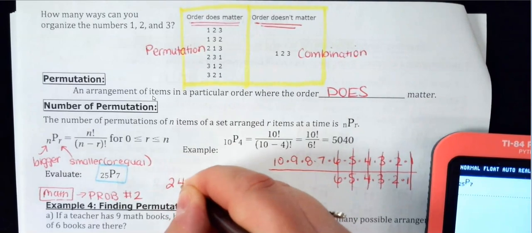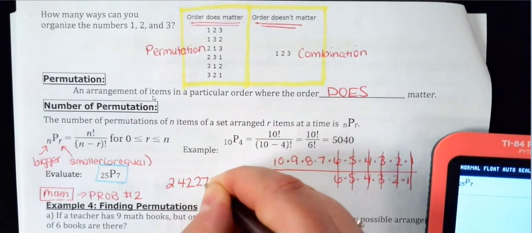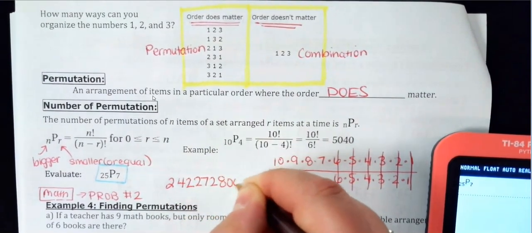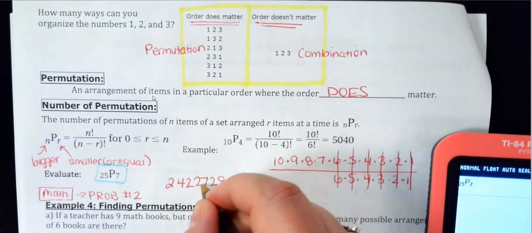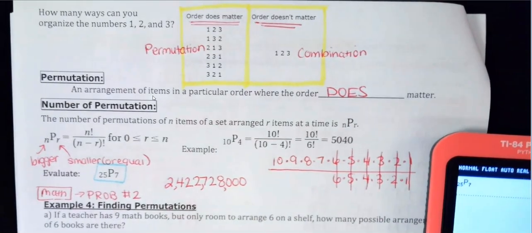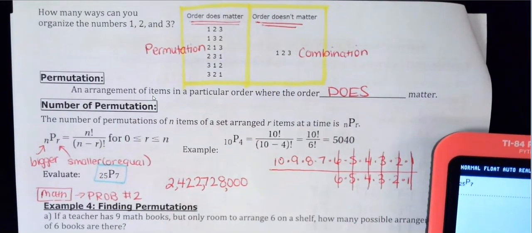It's 2,422,728,000. Holy cow. So there is a ton of different permutations if you had 25 things and you were going to pick 7 out of them, and the order mattered.